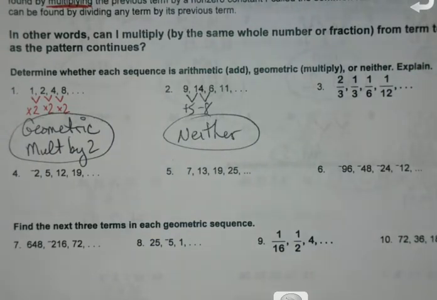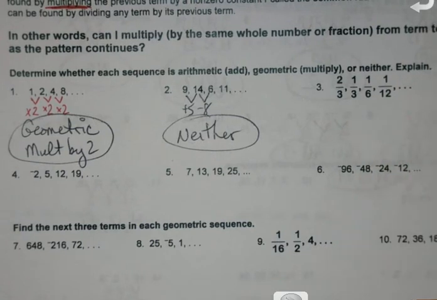Let's see here. We have a fraction to deal with already. 2/3 to 1/3. Well, I could minus 1/3, but then 1/3 minus 1/3 would be 0, so that doesn't make any sense. Multiply by 2/3 to get 1/3. Ooh. Let's play with this.